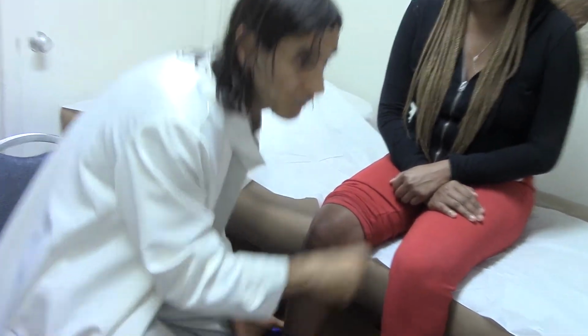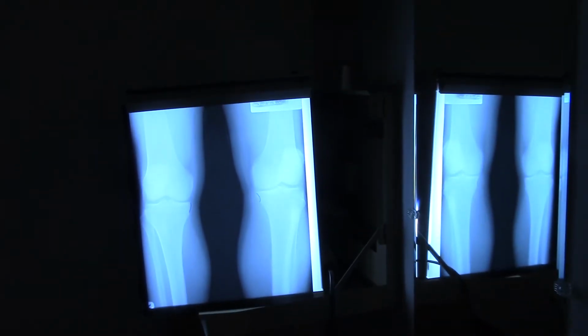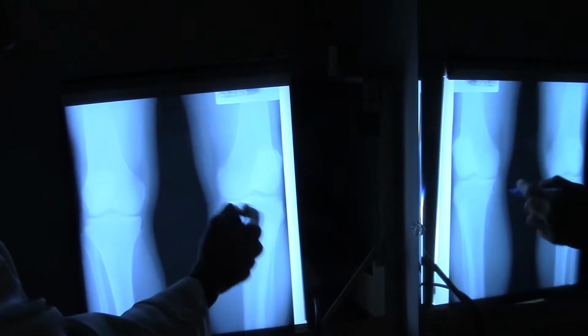Now, I want to come over here and show you some cases that we've done recently so you can see the difference. This is right, this is left. Both knees were involved, but one was more involved than the other.